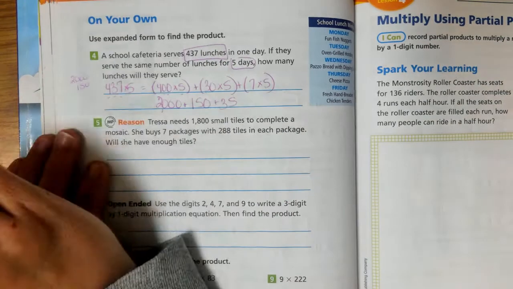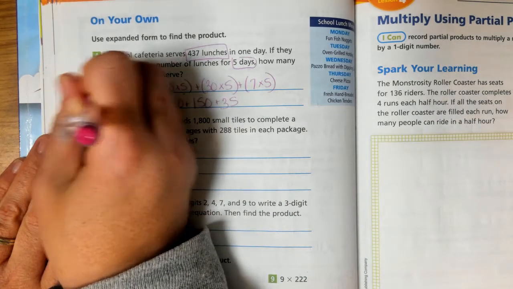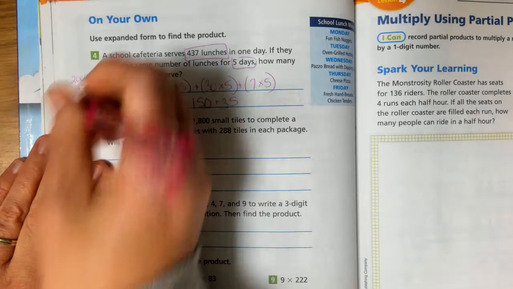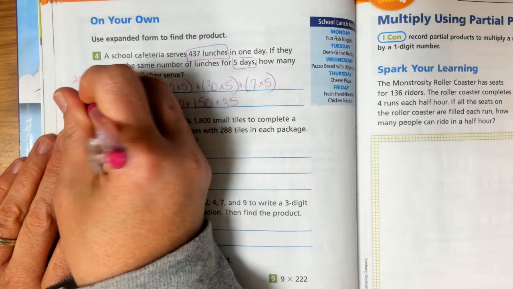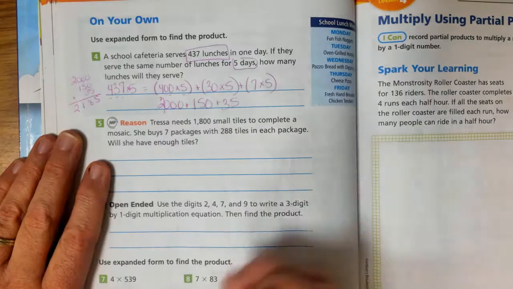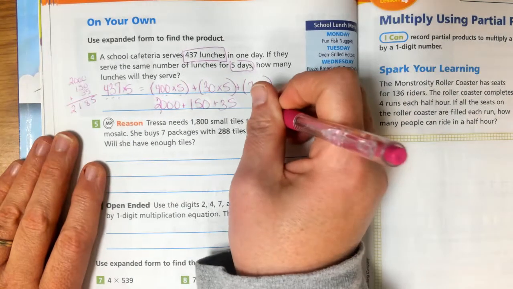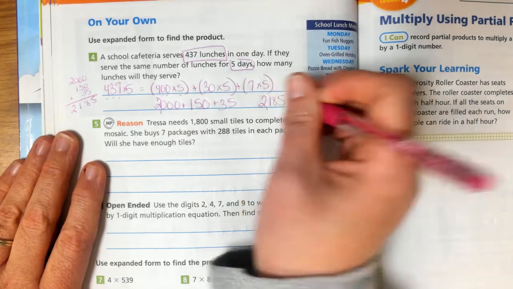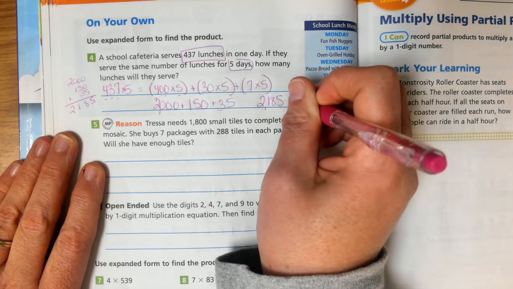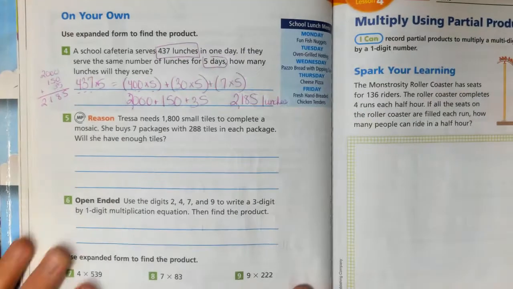So I have 2,150 and 35. 0 plus 5 is 5. 5 plus 3 is 8. 0 plus 1 is 1, and then 2. So they serve 2,185 lunches. Wow. That's a lot of lunches in 1 week.